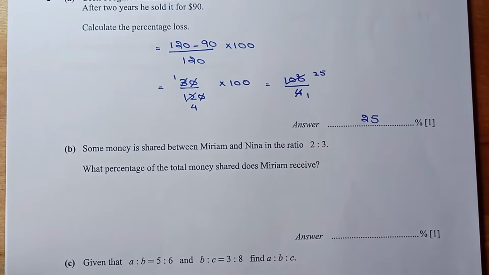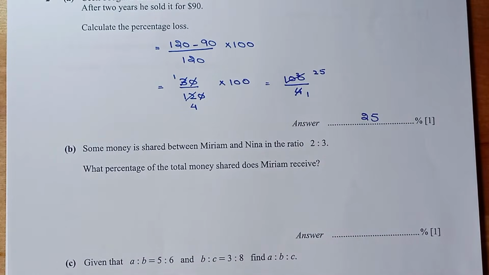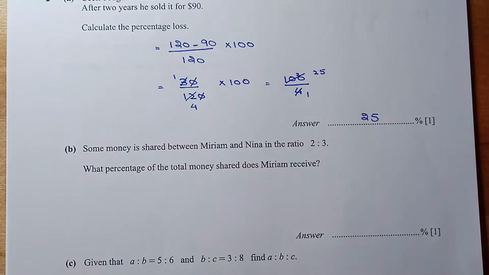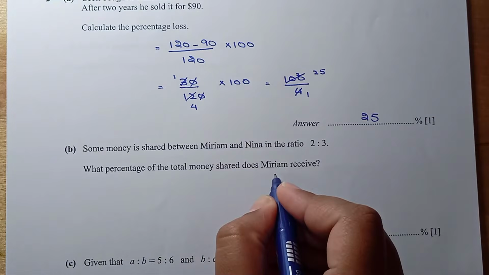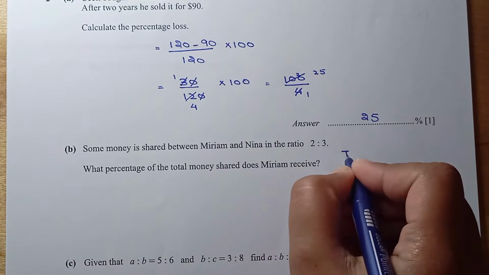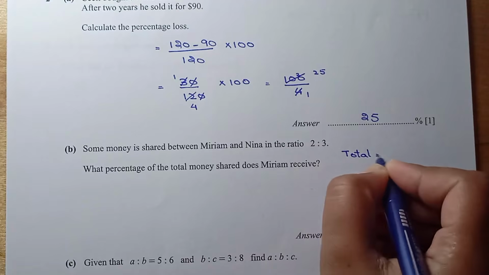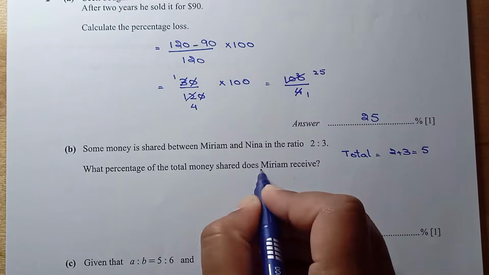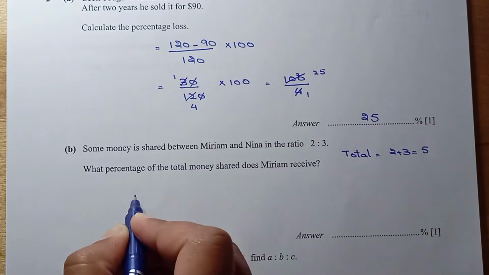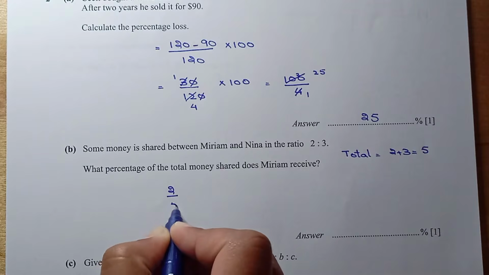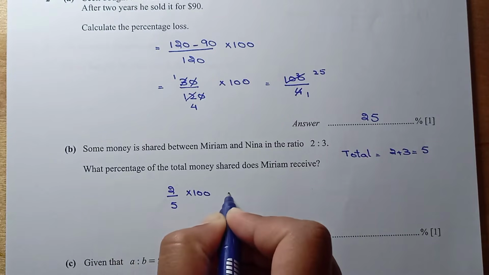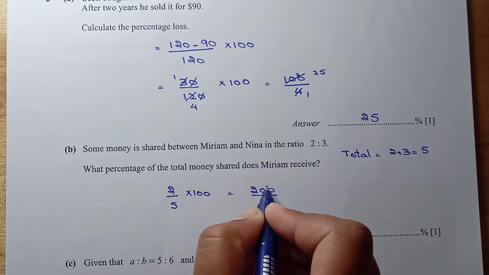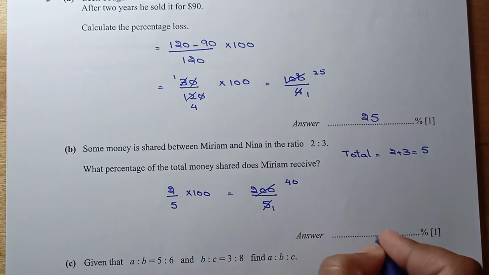Now for part B, some money is shared between Mariam and Nina in the ratio 2:3. What percentage of the total money shared does Mariam receive? For the total, we need to add 2 plus 3, which equals 5. Mariam is 2, and the total is 5, times by 100. So 2 times 100 is 200, divided by 5. 5 times 1 is 5, 5 times 4 is 20, and 0. So it is 40%.